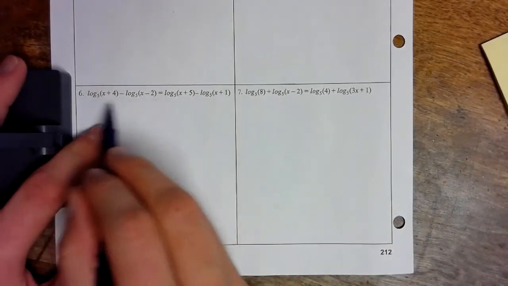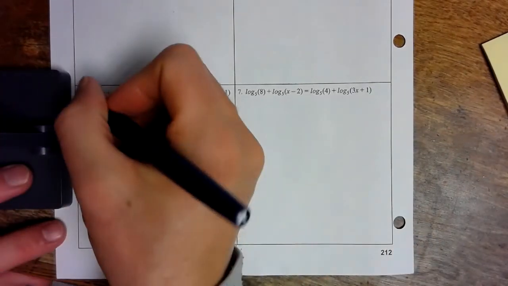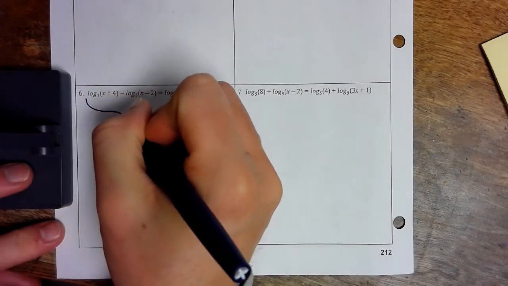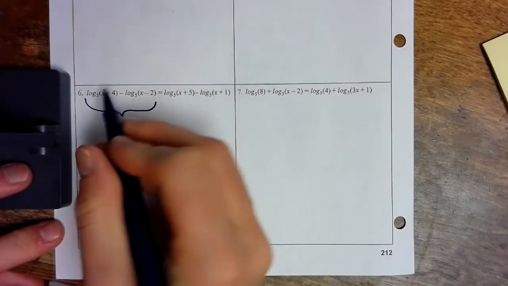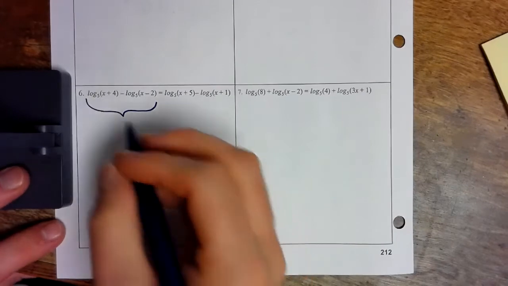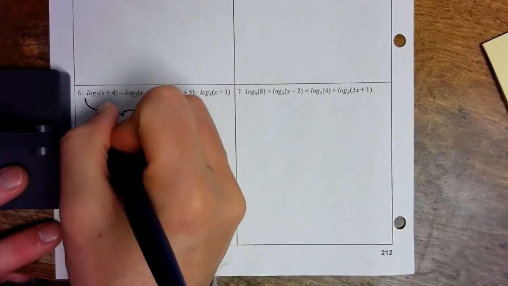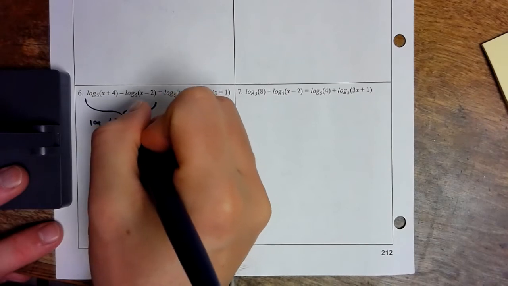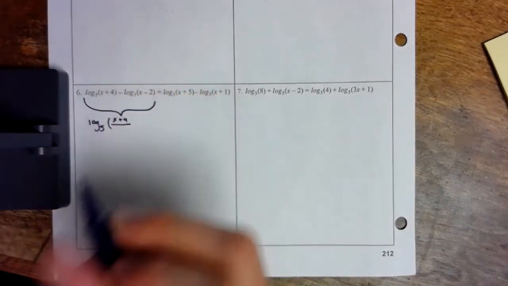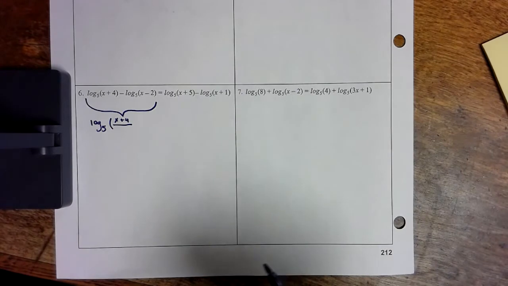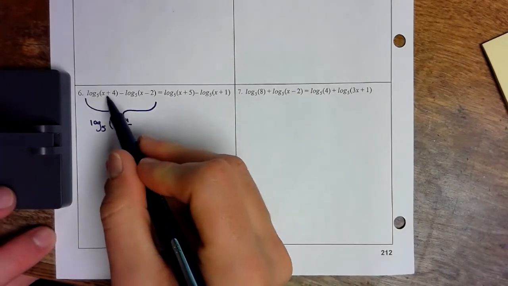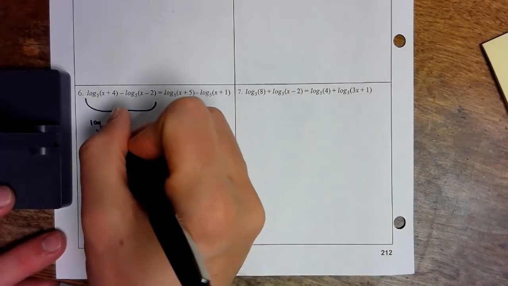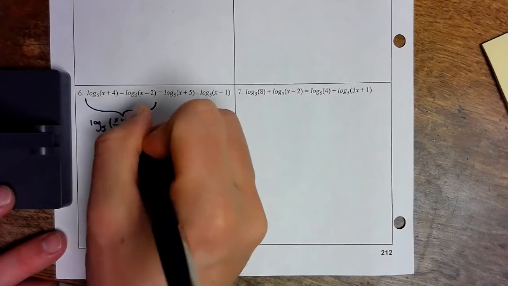So we want to stay on one side of the equation. So I'm going to work on just this left side here. And I'm thinking about, what do they condense to? Well, this is subtraction. So I really have log base 5 and then of x plus 4. And we know that subtraction leads to or is friends with division. So I want to take the first log and divide it by the second. So x plus 4 divided by x minus 2.